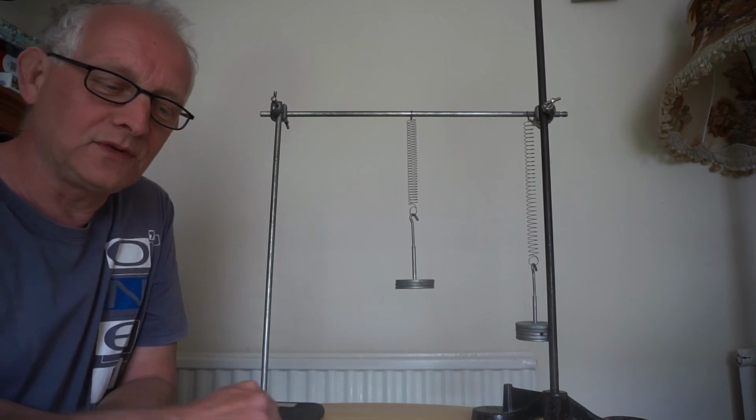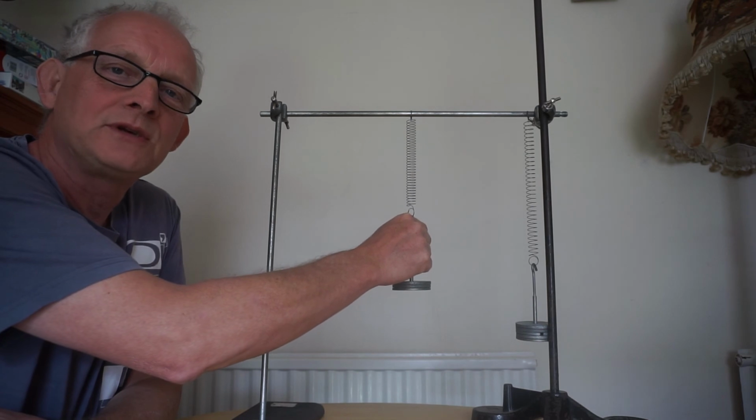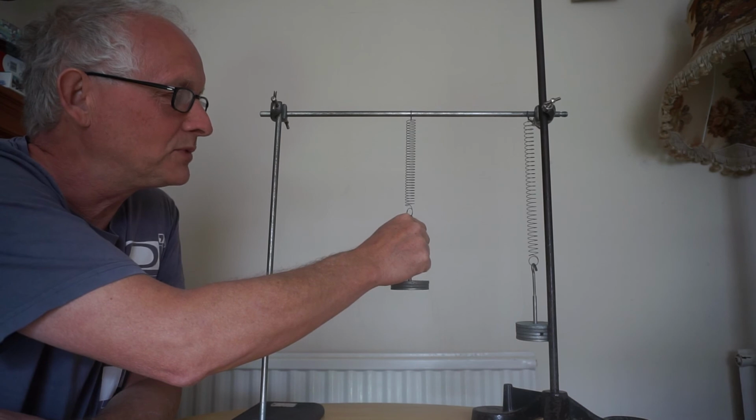So assuming that you've all done that very quickly, I'm now going to set this into motion, and what I want you to do is to count the time for 10 oscillations and then work out the period from that and compare it with your prediction. So here goes.